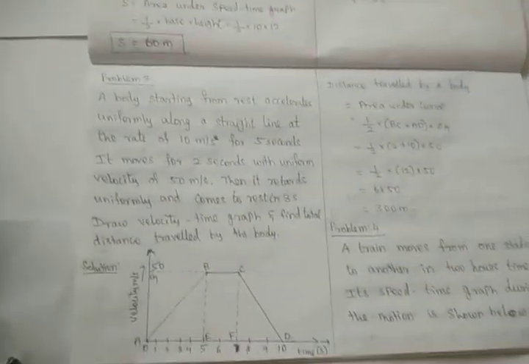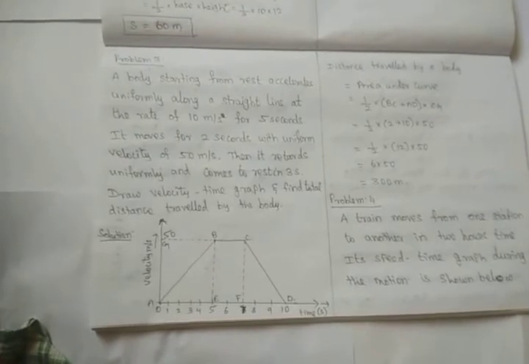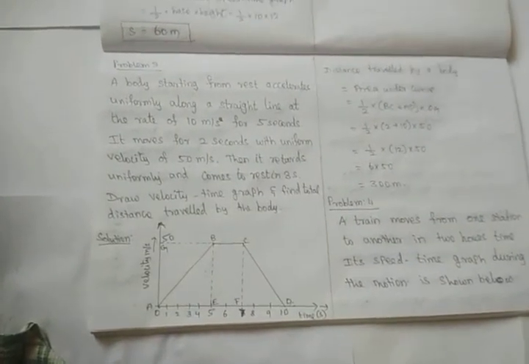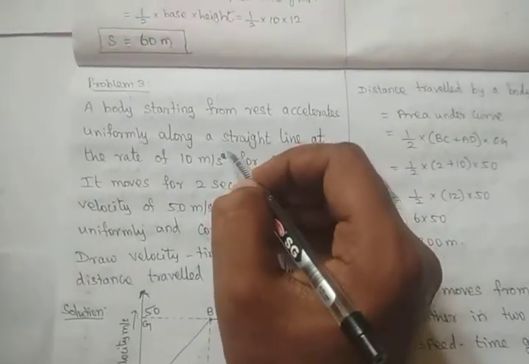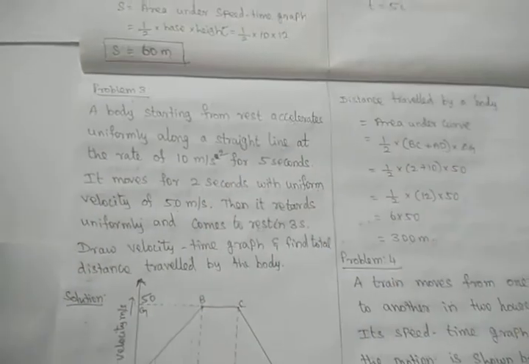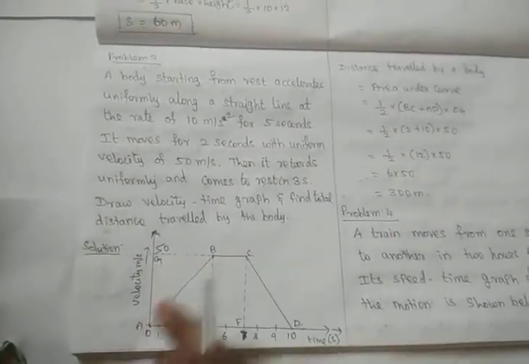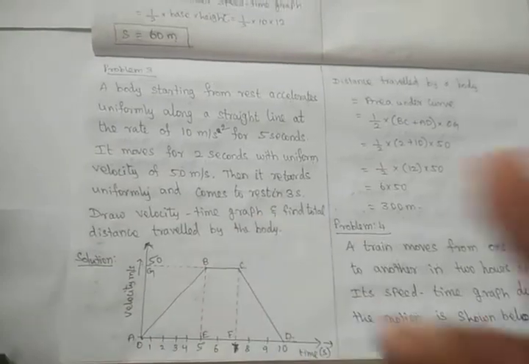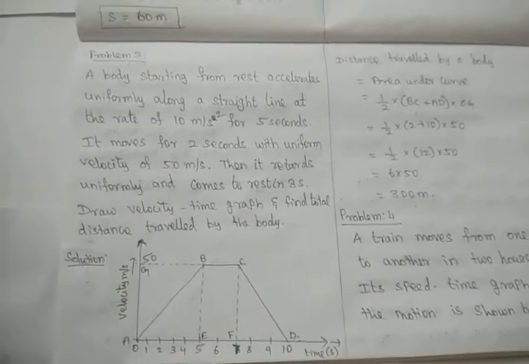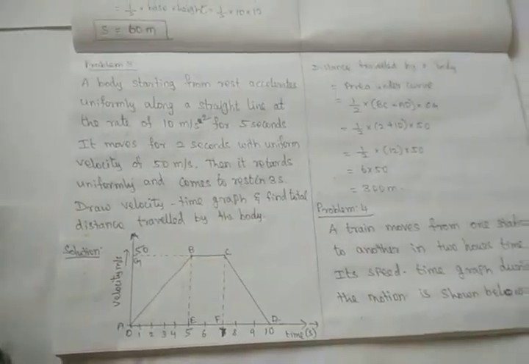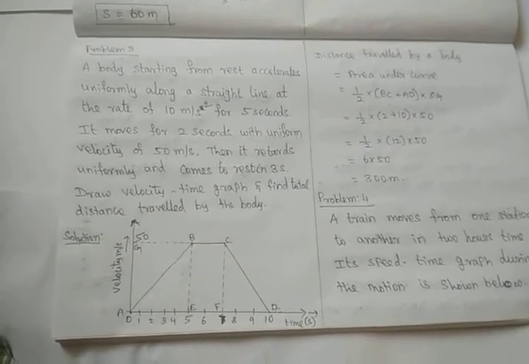So in this question they are given the sentence. We have to draw the graph. Again I will do some mistake here. It is moving with acceleration only. The acceleration is not mentioned here, so it is moving with a certain acceleration of 10 meter per second square. Okay. Yes, students, copy this.